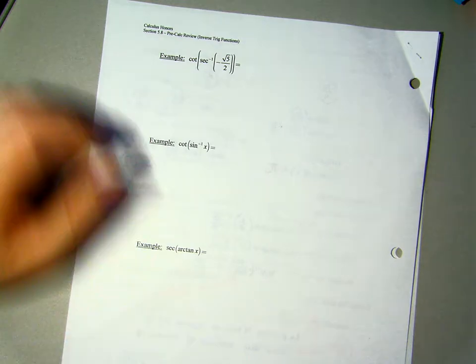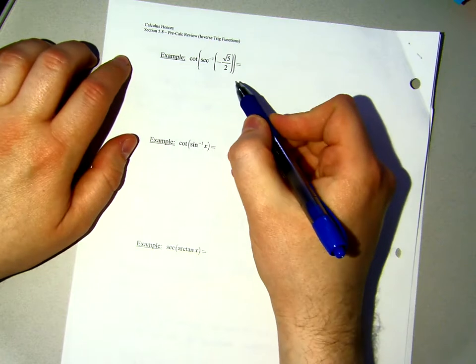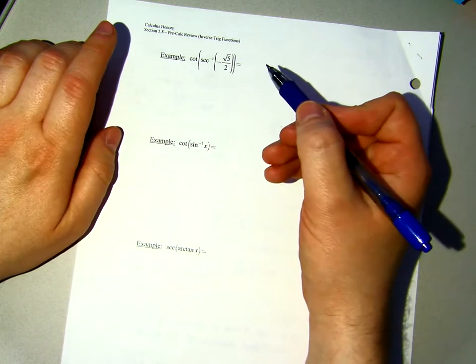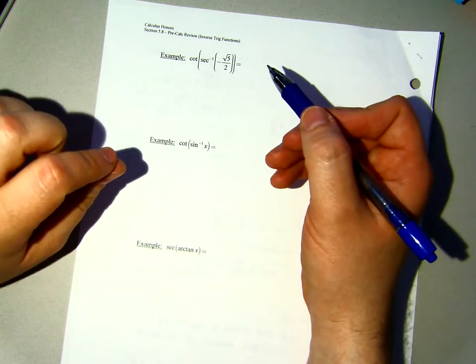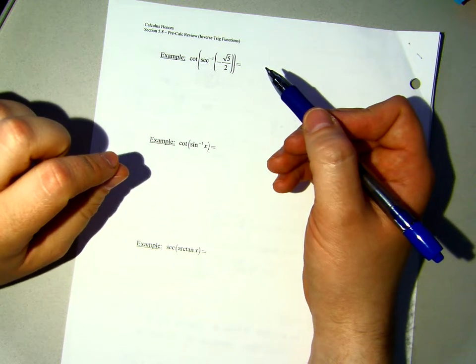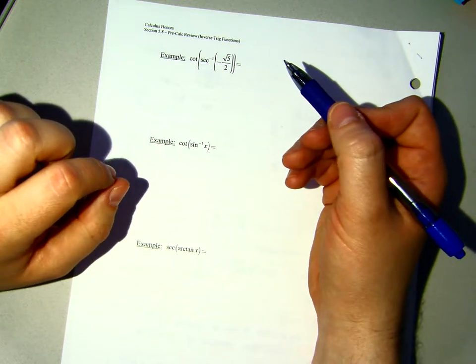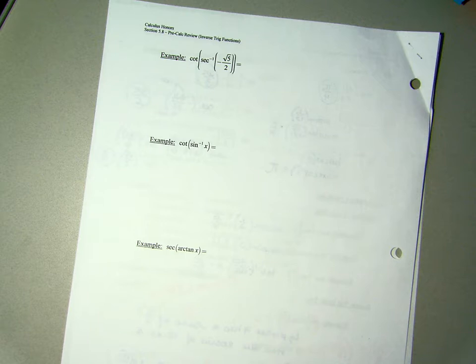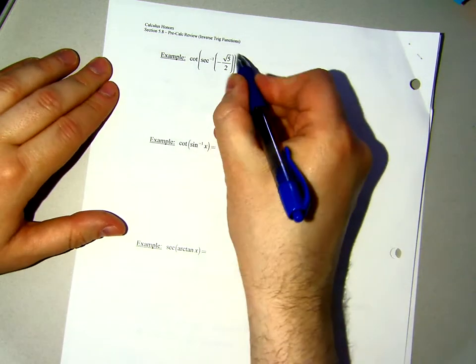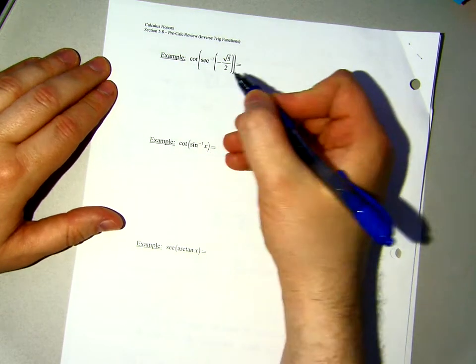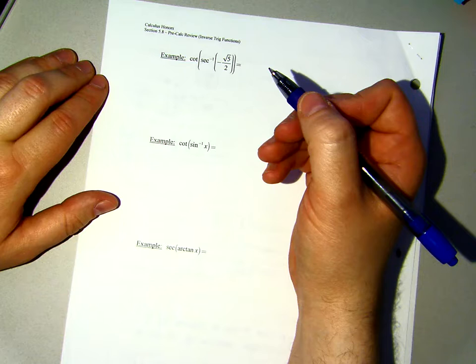Now, the inverse secant is negative root 5 over 2. What are the quadrants for inverse secant? 1 and 2. I never like thinking about inverse secant. I'd rather think about inverse cosine. Cosine is 1 and 2, so quadrants 1 and 2. Now, if the inverse secant is something negative, does that mean our angle is a quadrant 1 angle or a quadrant 2 angle? Quadrant 2.